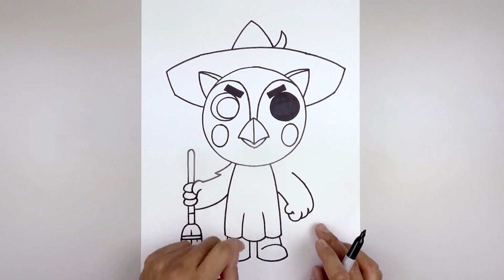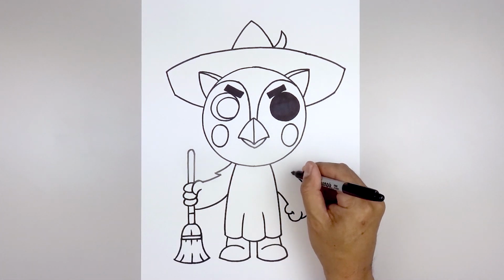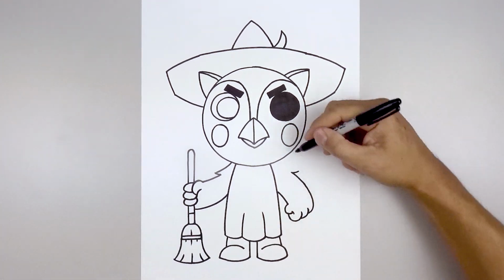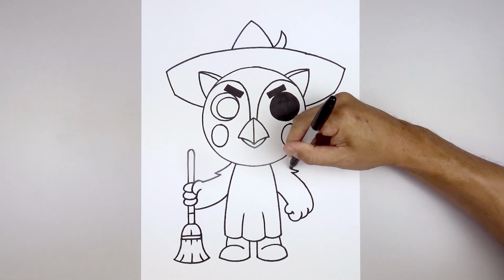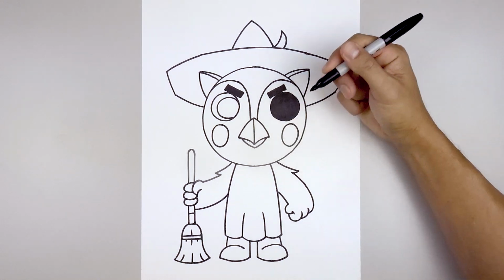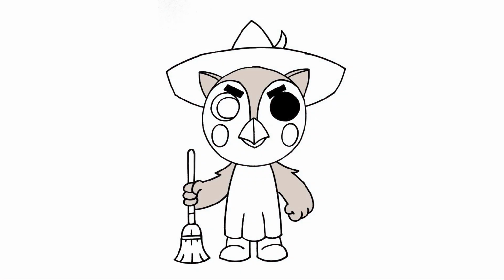And we'll add that same point we have on the left side. Starting up here, curve out and up. And I'm just gonna pull this in and up underneath the head. And that's pretty much it. There's Owell from Roblox Piggy.